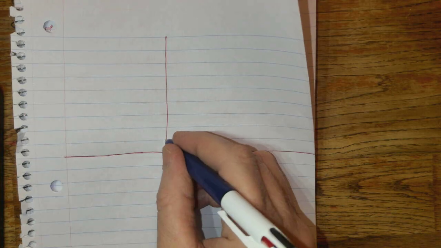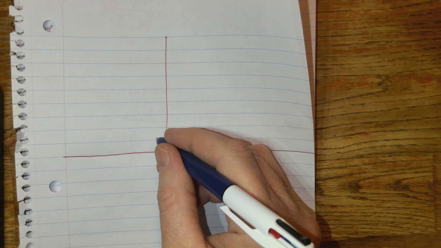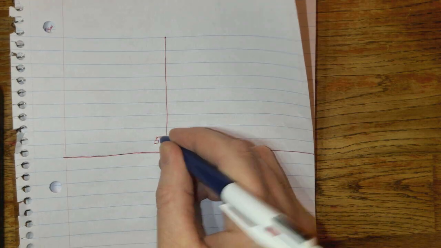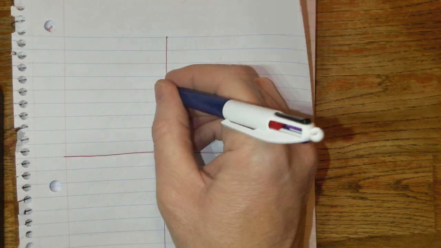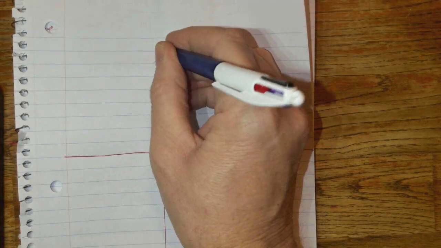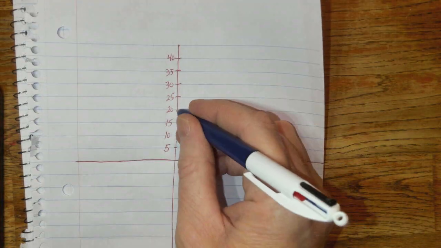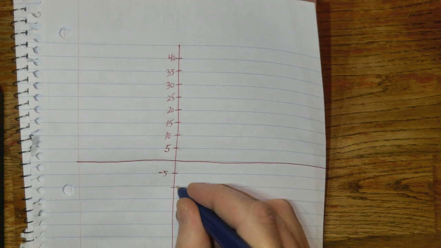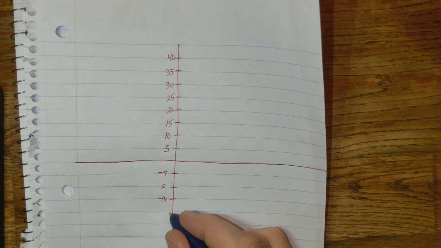Okay, I need to get fairly high, so I'm going to scale by 5s on the y-axis: 5, 10, 15, 20, 25, 30, 35, 40. I am not going to change my scale.